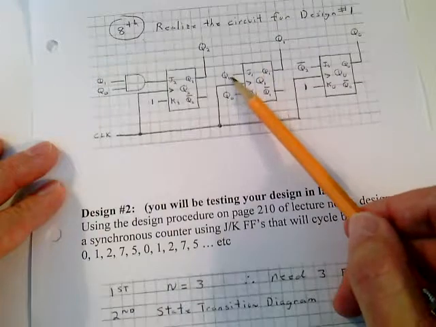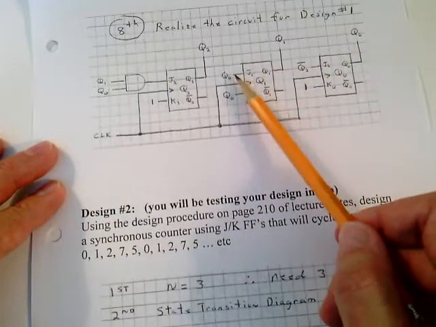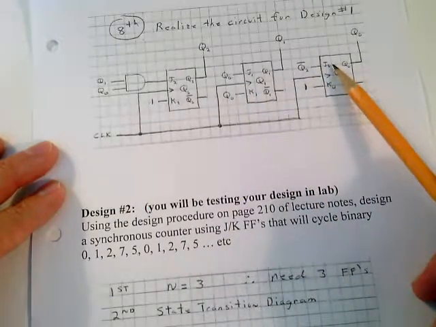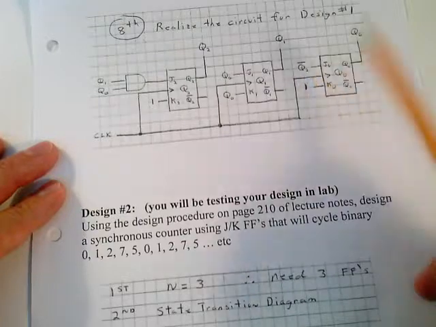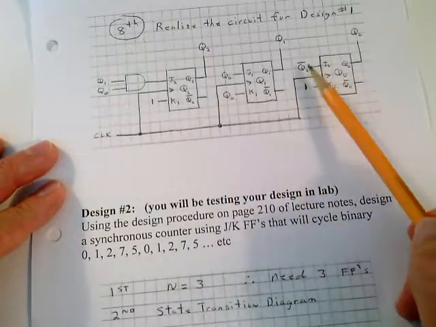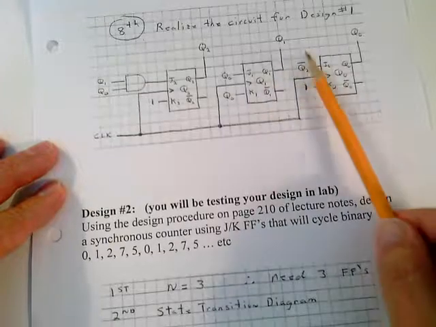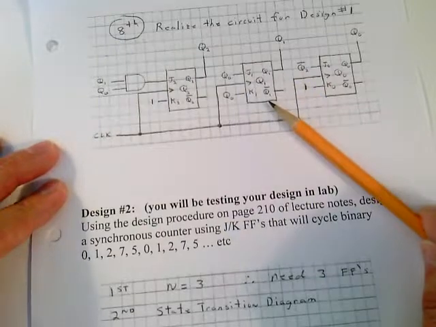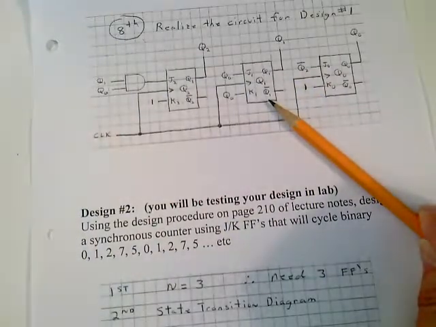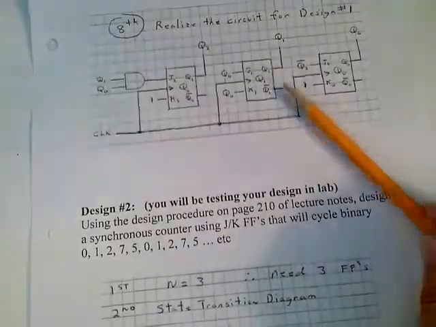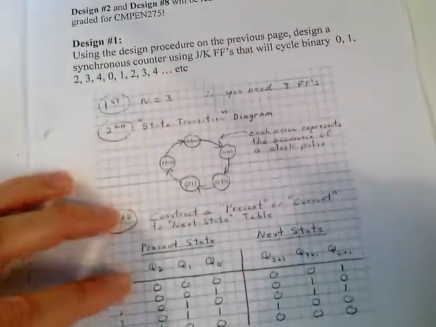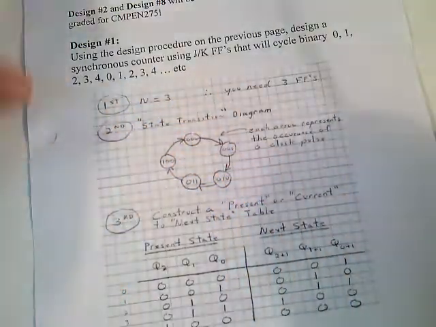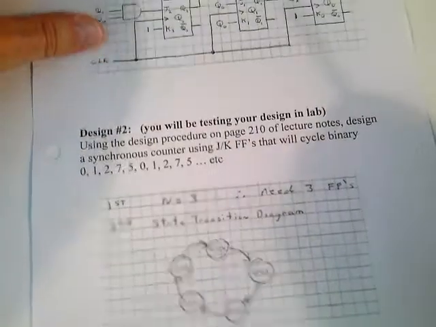And here's your J1, which was Q0. You don't have to draw from here to here. Just write Q0 and Q0 for K1. And down here, for your least significant bit, if you looked at your final maps, J0 was Q2 bar. You don't have to run this output the whole way over to here. Just write it like this, and K0 was 1. And this circuit right here, if you build this circuit, and it's a pretty simple circuit, you will have a design that will count 0, 1, 2, 3, 4, 0, 1, 2, 3, 4, as long as you're getting clocks.